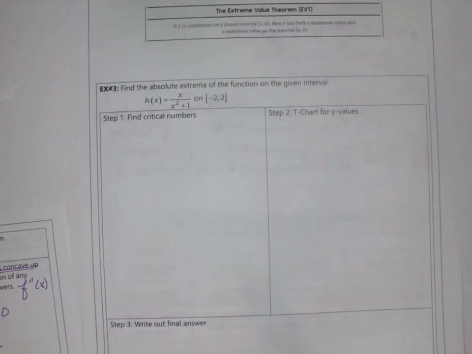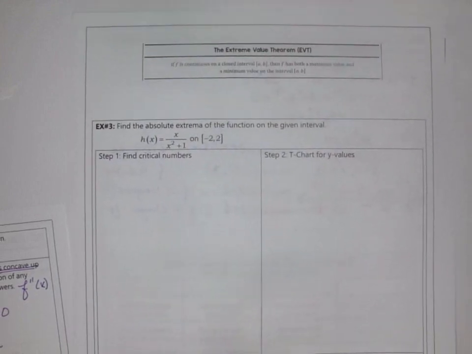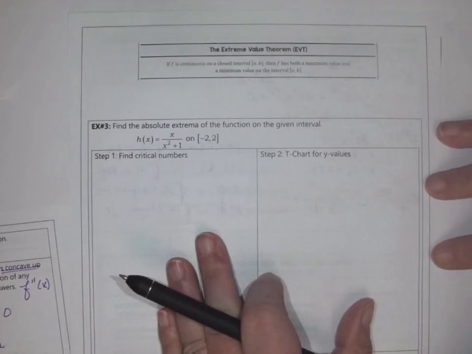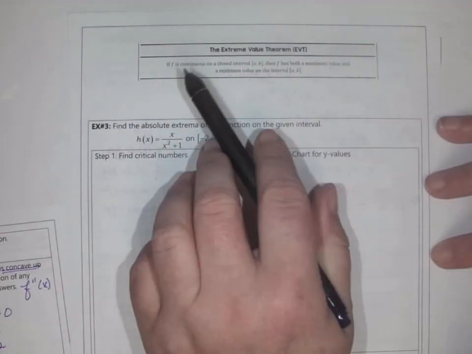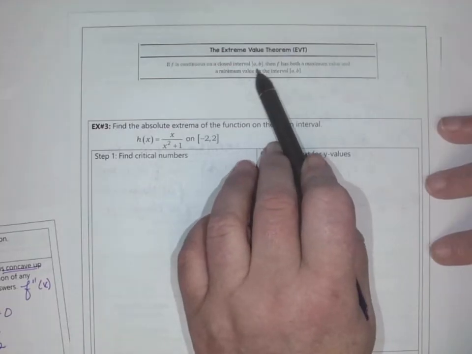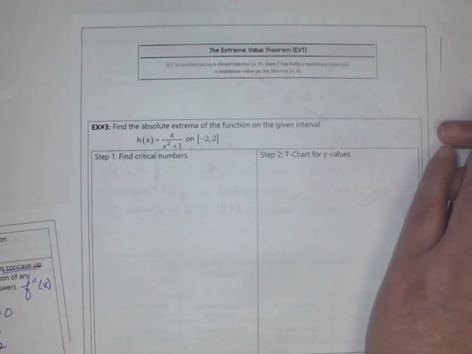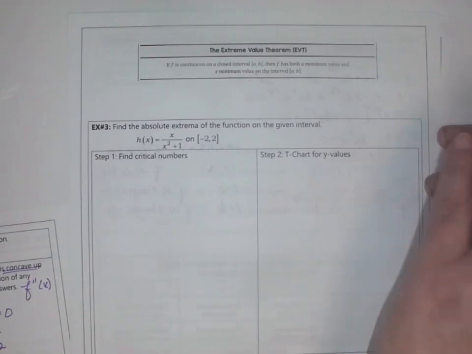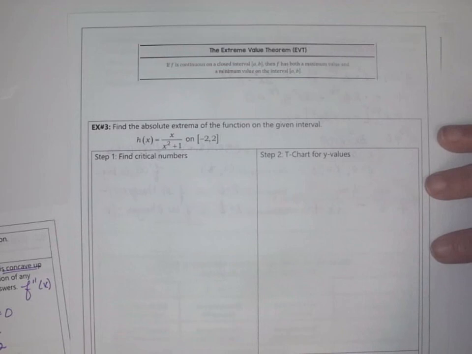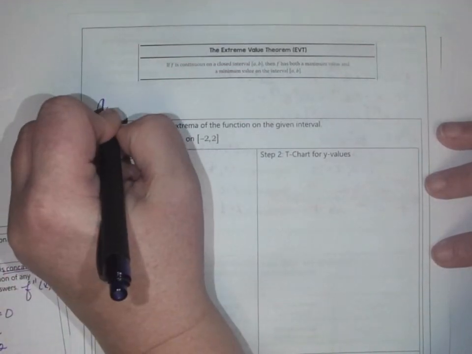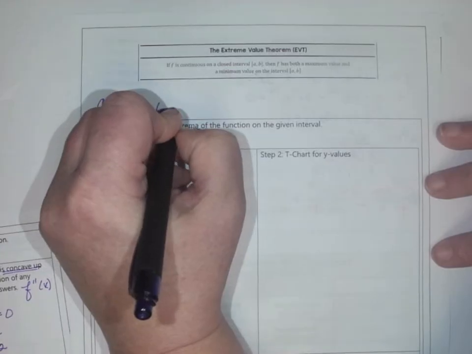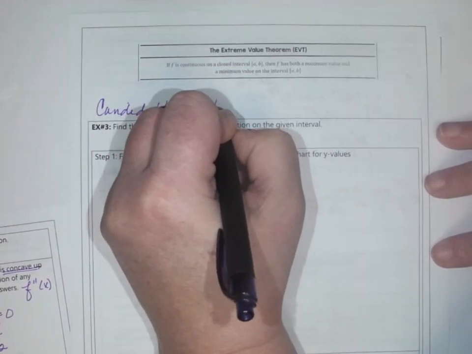Now we are going to talk about absolute extrema. What we've been finding have been relative extrema, and what we're going to find now are absolute extrema. The extreme value theorem says that if f is continuous on the closed interval a to b, then we can guarantee that f is going to have both a maximum and a minimum value on a to b. And we know that the maximum and minimum value is going to be at either the endpoints or the critical points. So the first thing that we need to do is called the candidates test, what we're about to perform.